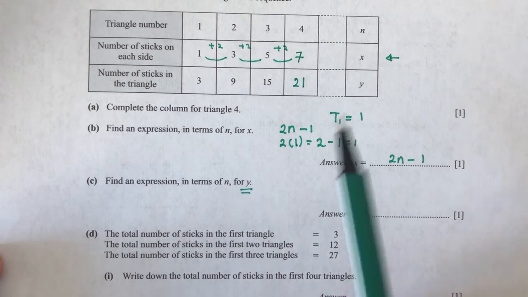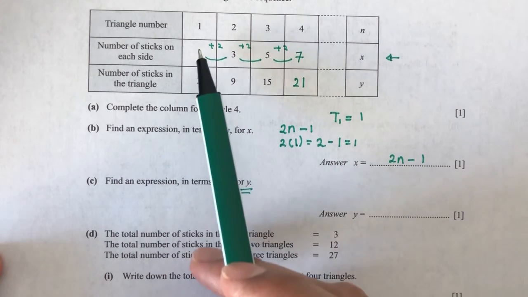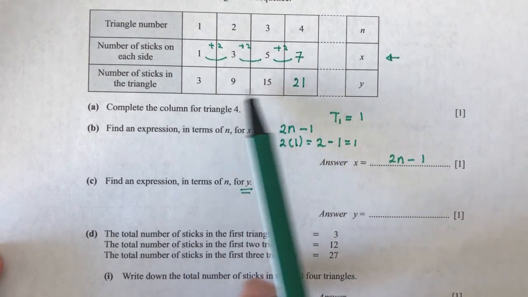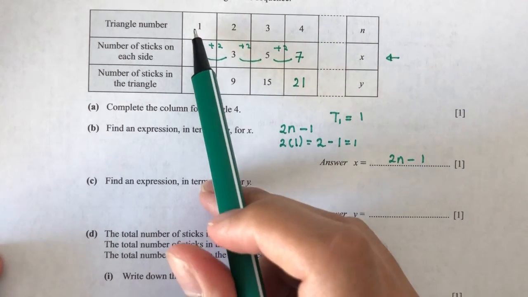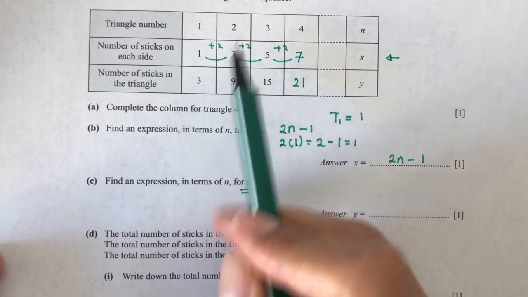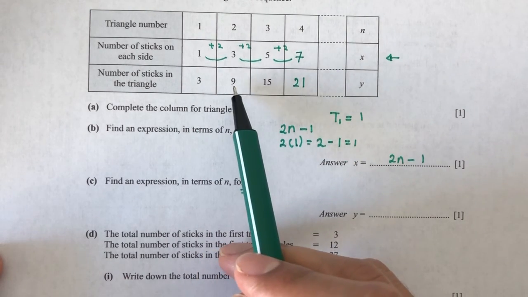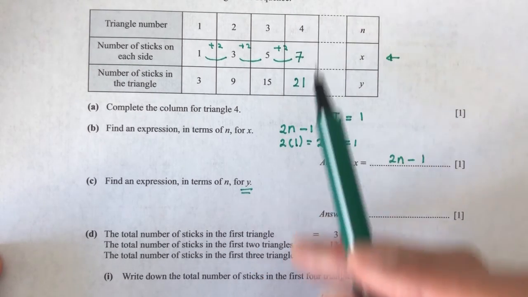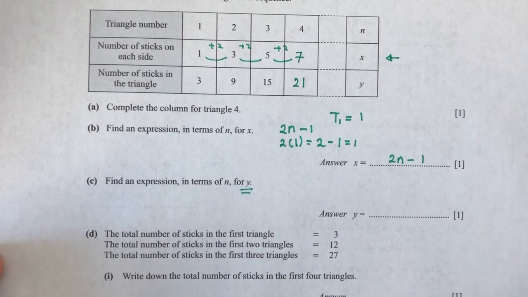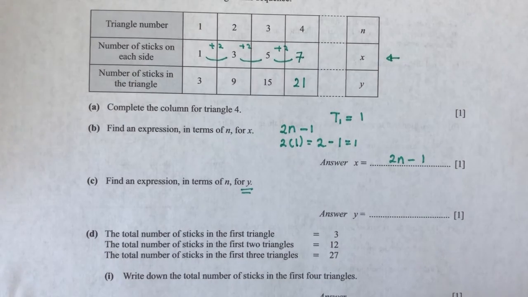So you will see that we use the same step to find y. The first term is 3, second term is 9, third term is 15, fourth term is 21. So what is really common? What is happening here for the y? Let's observe.